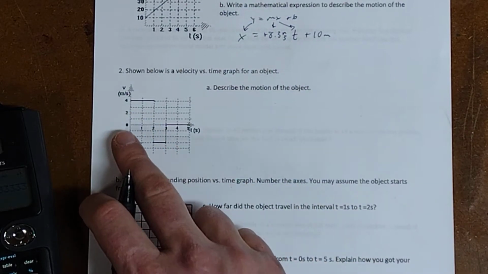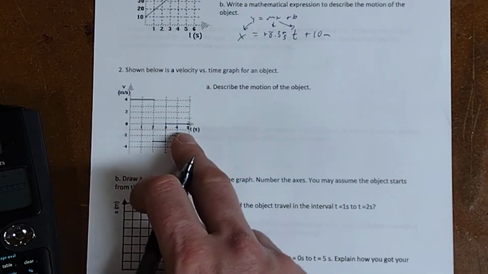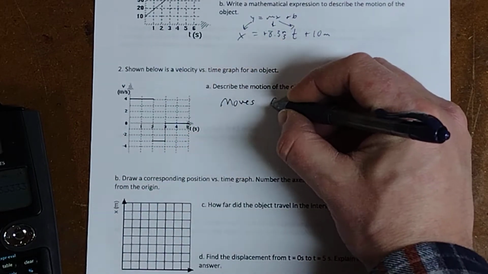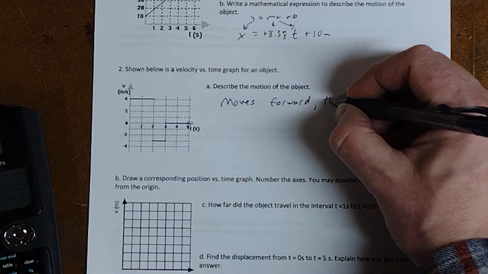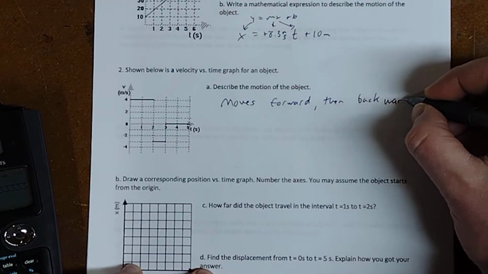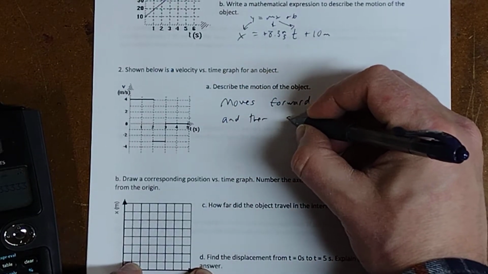Alright, this object, describe the motion. So it moves with a velocity of positive 4 meters per second, negative 3 meters per second, and then stops. So it moves forward, then backwards, and then stops.